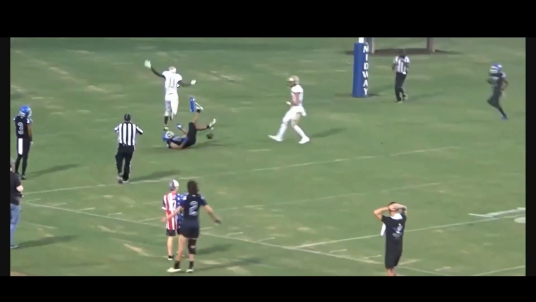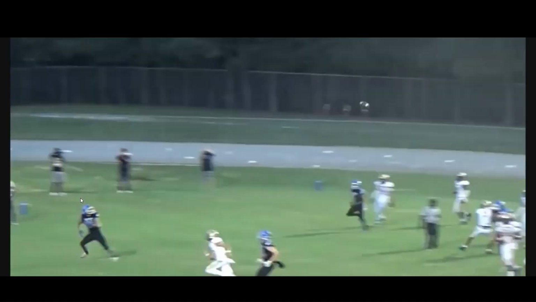You can see the nearest defender. This was the corner who was on that vertical route. If I go back, there is nobody within 10 yards of that corner route. Again, that is my breakdown of the Y sail concept and how we've used it in the past.